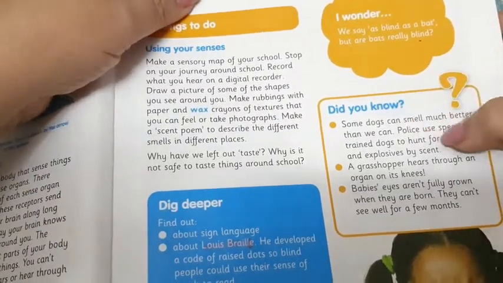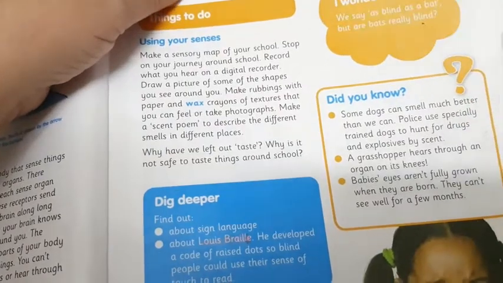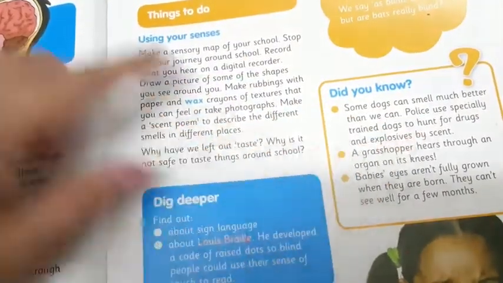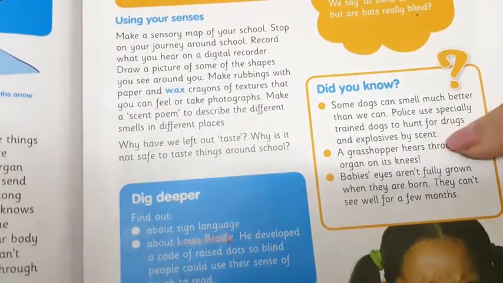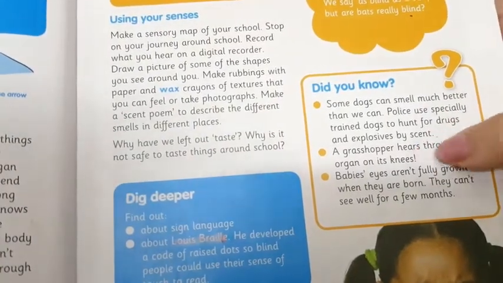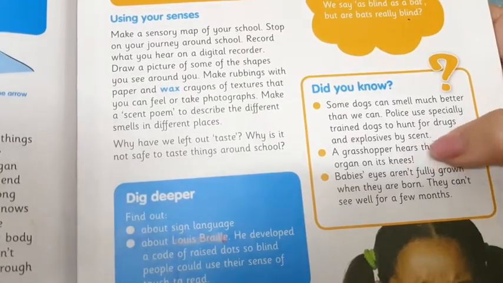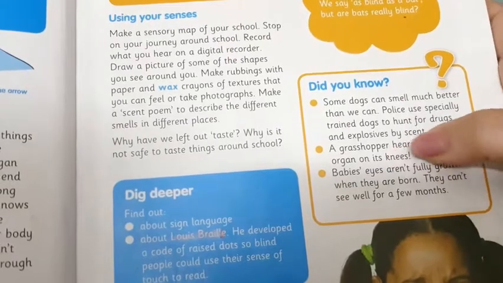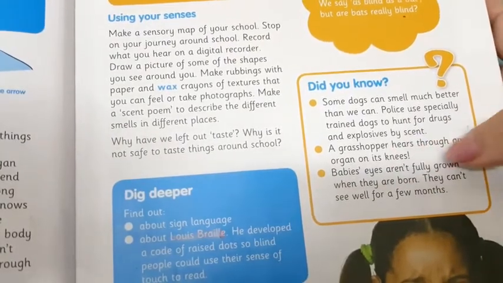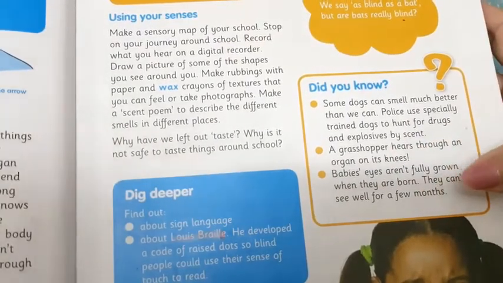Did you know some dogs can smell much better than we can? Police usually use specially trained dogs to hunt for drugs and explosives by scent. A grasshopper hears through an organ on its knees, okay? That's interesting. Babies' eyes aren't fully grown when they are born. They can't see well for a few months.